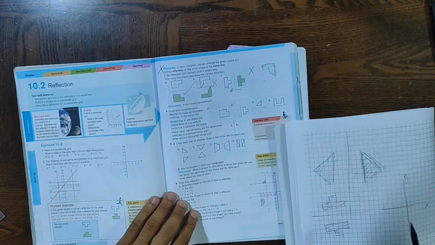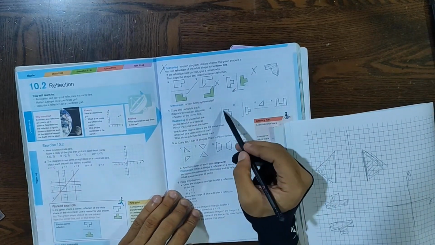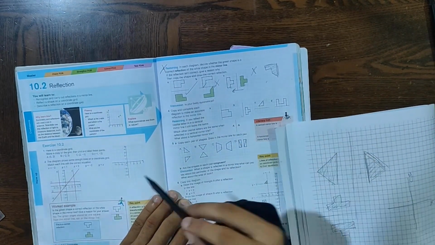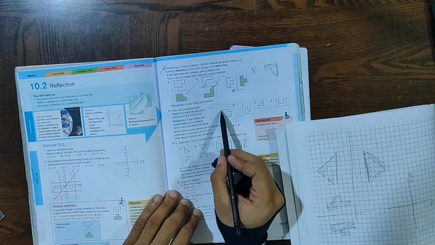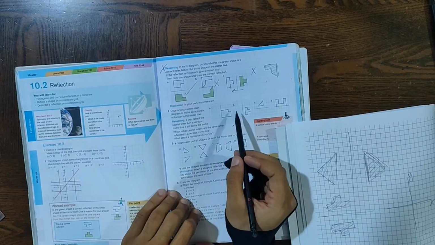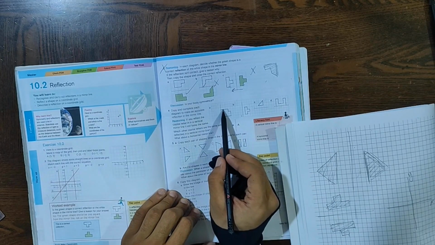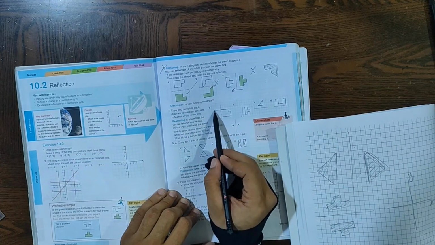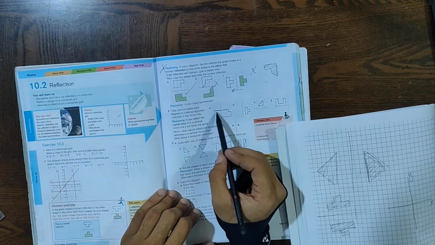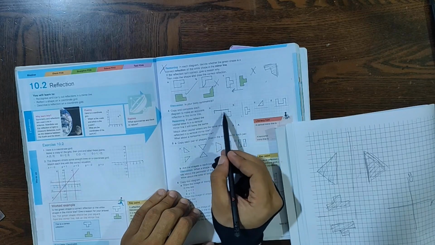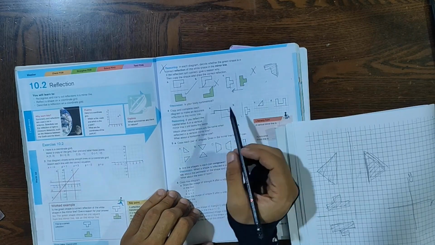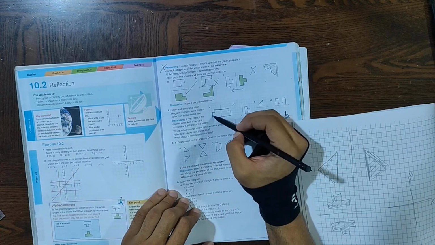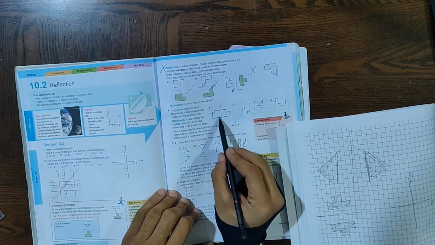These two are wrong. Now what they want here: they're giving us the mirror line and they want us to draw the mirrored shape. So I'll keep tracing. If I have this shape here, it's going 3 to the right, so I'm going to go 3 to the left. It's going 1 down, I'm going 1 down. It's going 1 to the right, I'm going 1 to the left. I'm trying to mirror the shape.